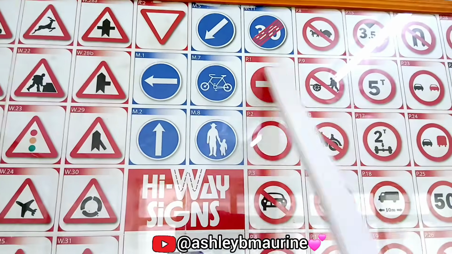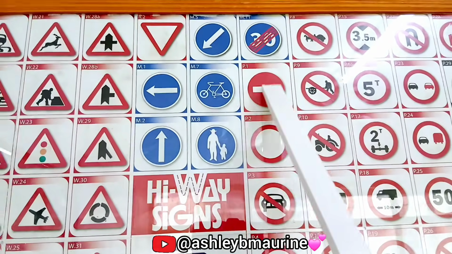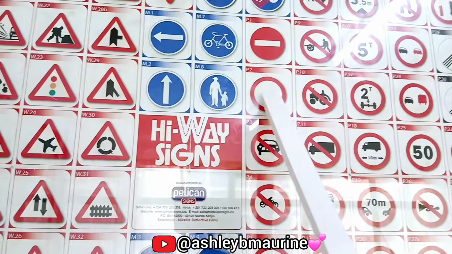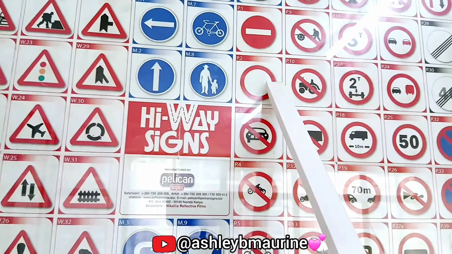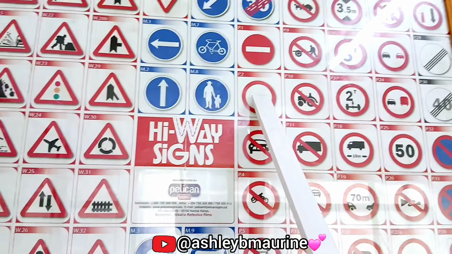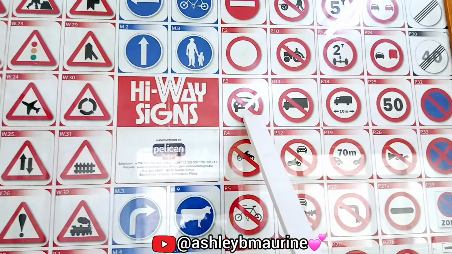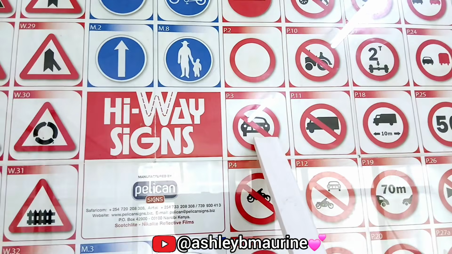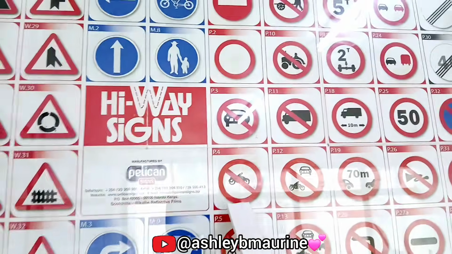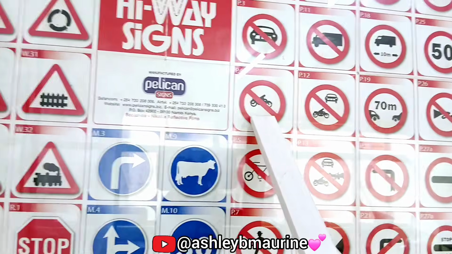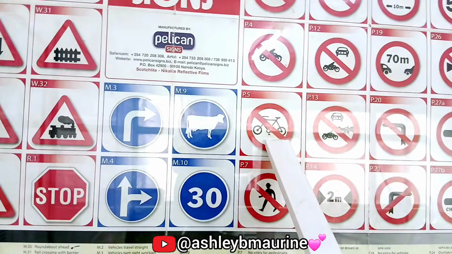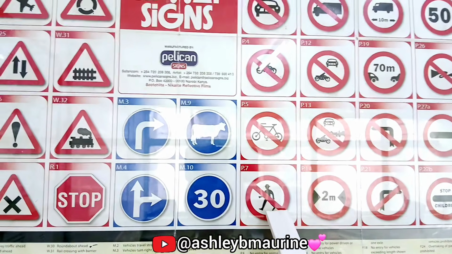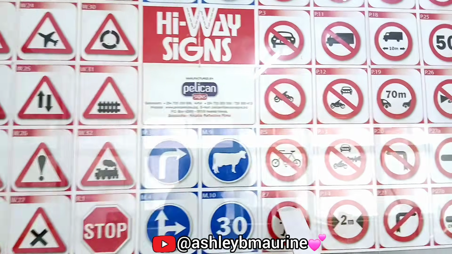No entry, it's just, the sign itself is no entry. This one is road closed completely. The road is closed, maybe due to construction. Yes. This one is a saloon car, then it's cancelled, meaning no entry of saloon cars. No entry of motorbikes. No entry of bicycles. No entry of pedestrians. We proceed gently.